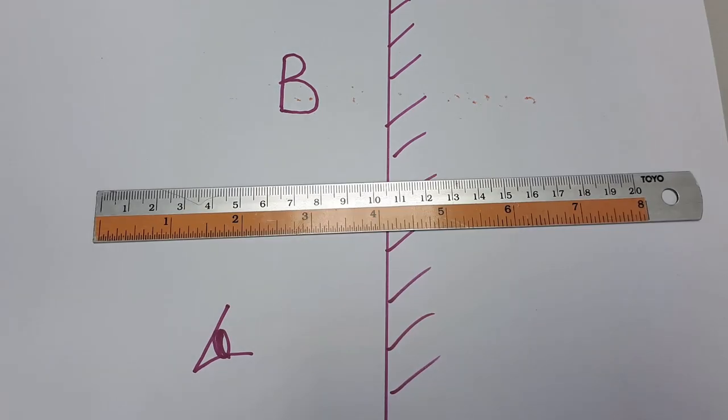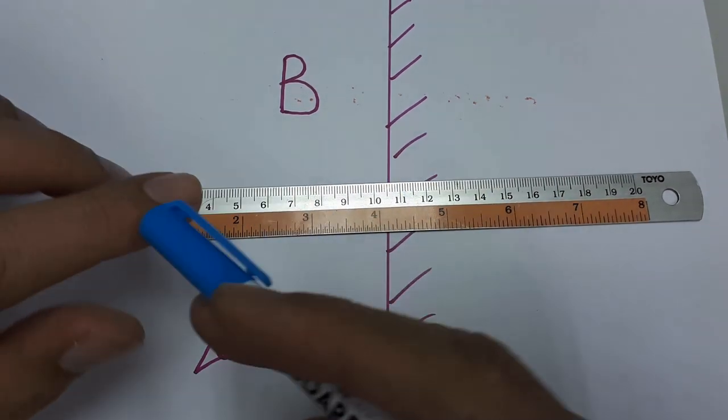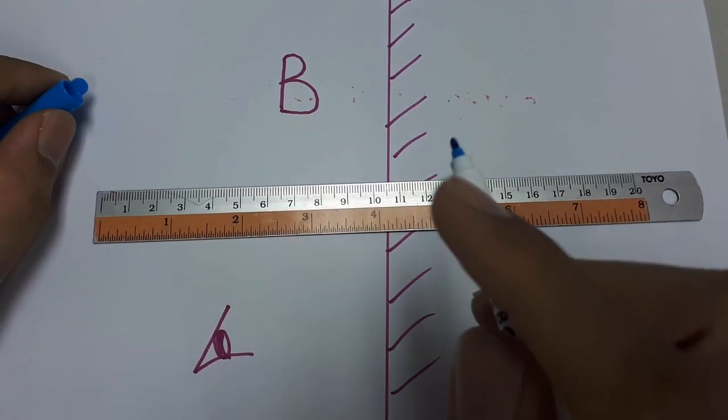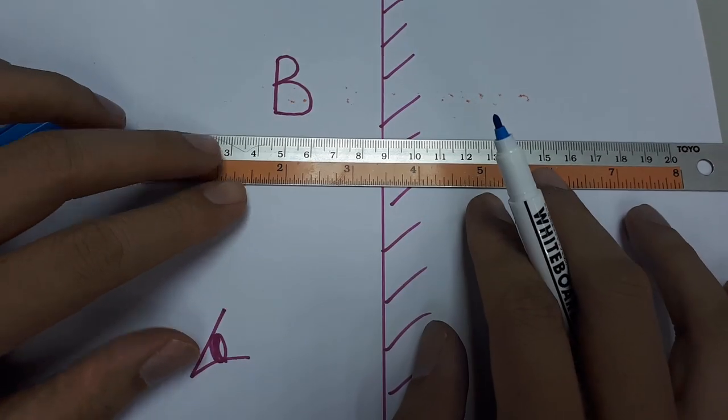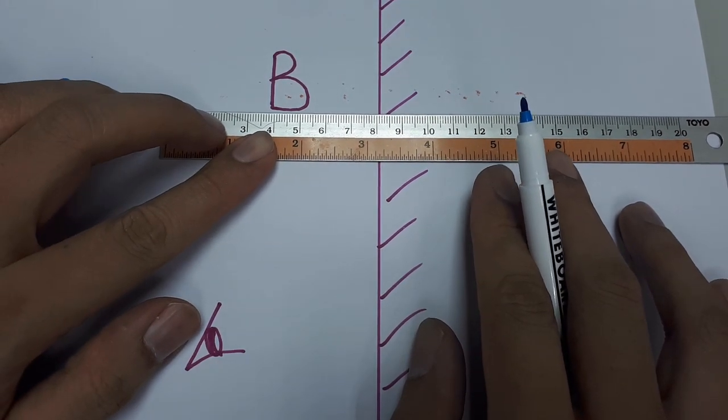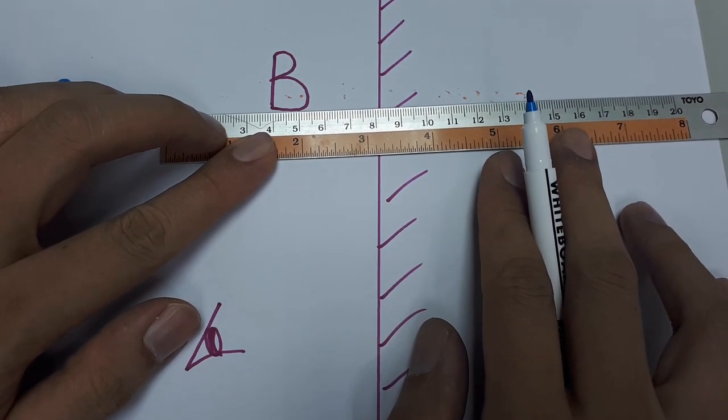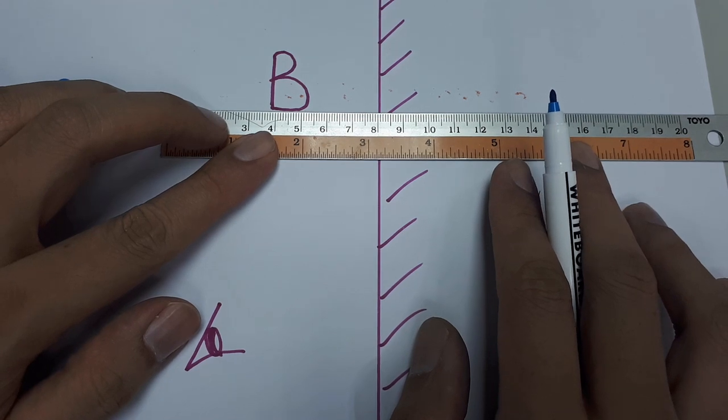First, we're given this diagram to begin with. Now the mirror line is the one with the shading lines. What lies on the left is the object side, and the shading lines indicate the mirror side where the image is going to be.